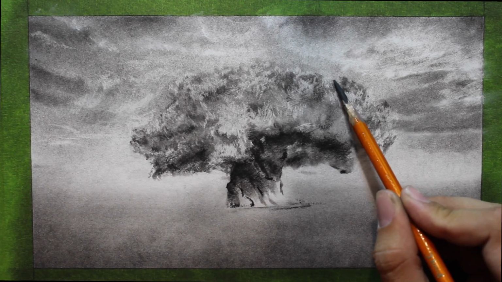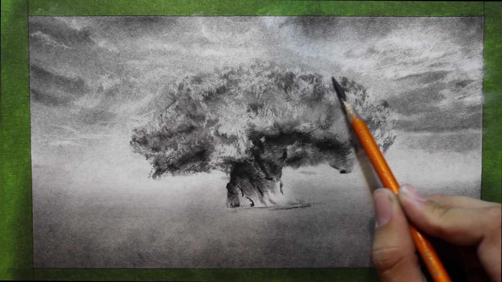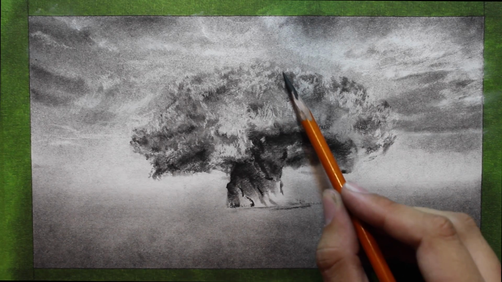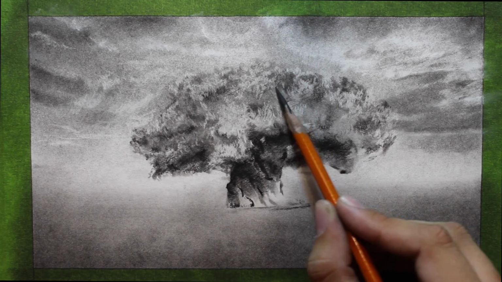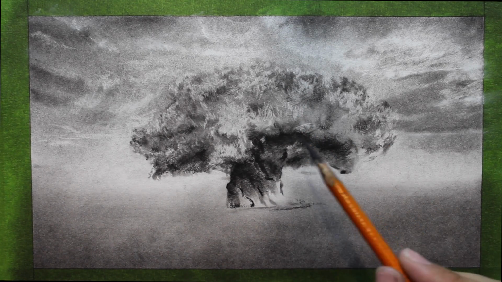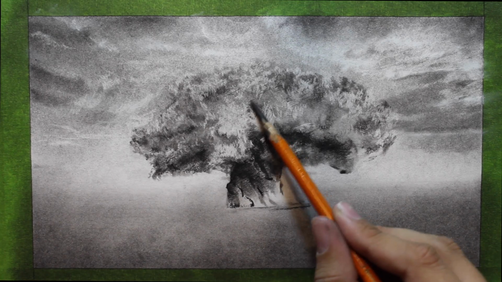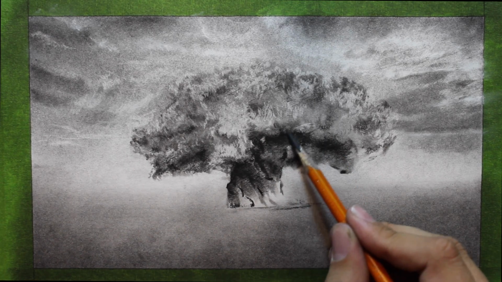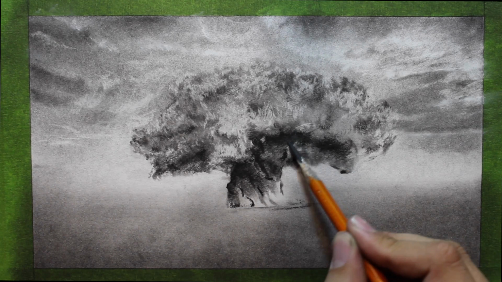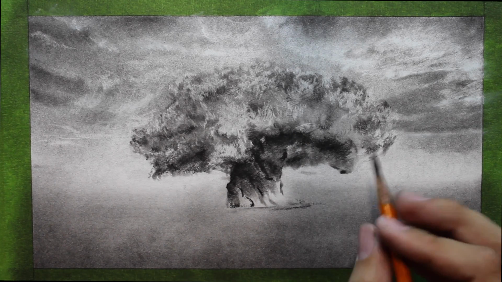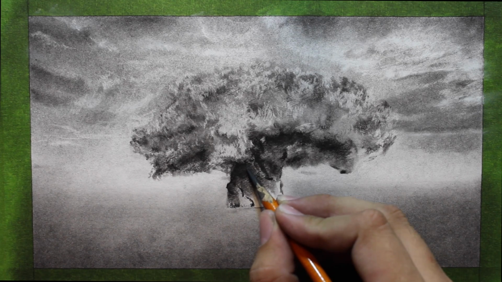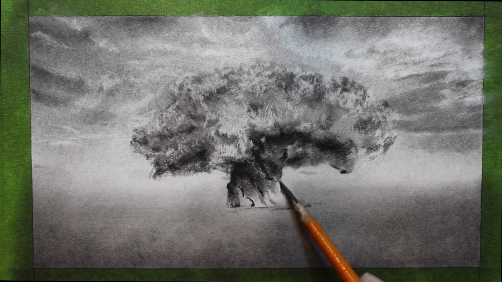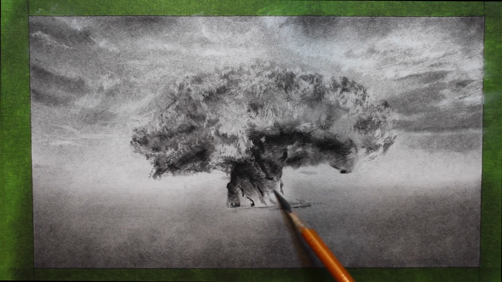go a lot smoother. I'm still just working on this tree a little bit. I think I'm going to use a piece of Frisket film to do some highlights, but I wanted to add in some darker areas first, so I'm just getting those figured out. Do the trunk a little bit.